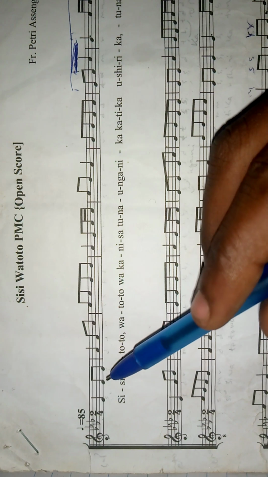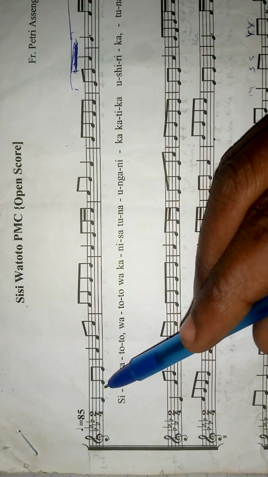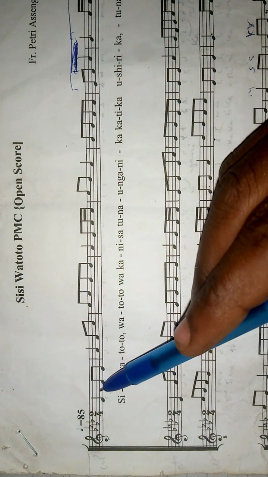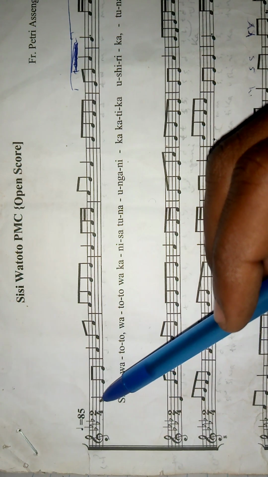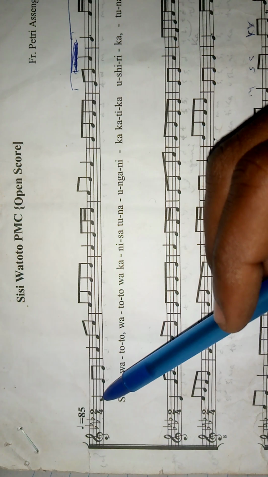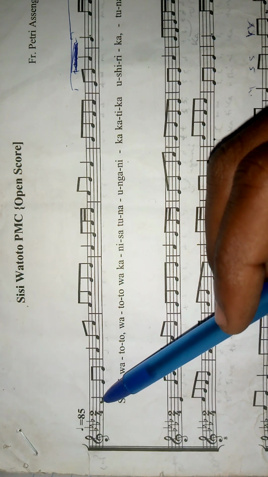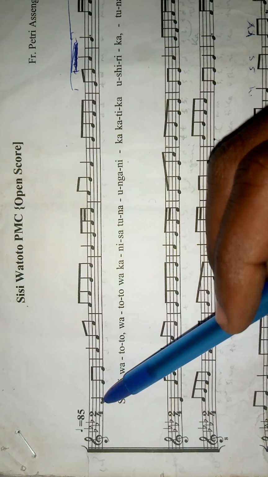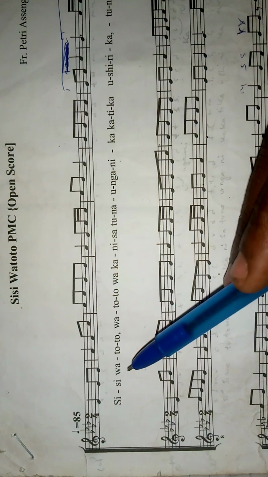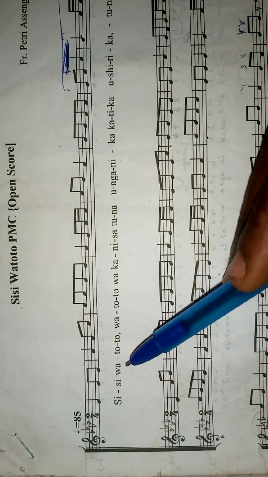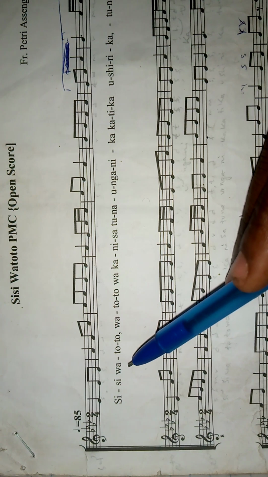So from our score, we'll name the lines and spaces in accordance to the clef used, then identify where our A is, and that is where our Do will begin, or the leading note will begin, where we have A on the score, then translate the others in reference to our leading note Do.